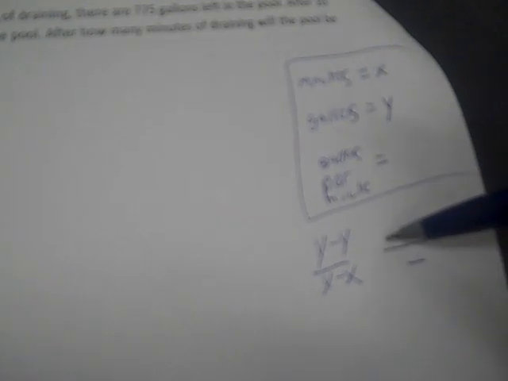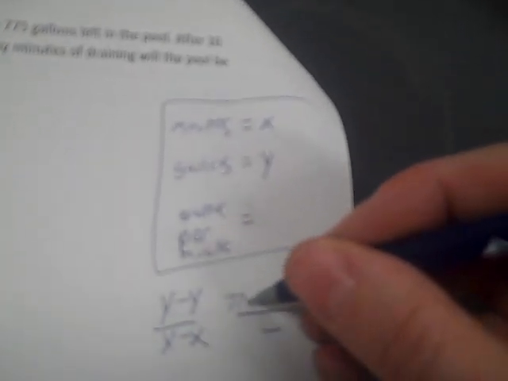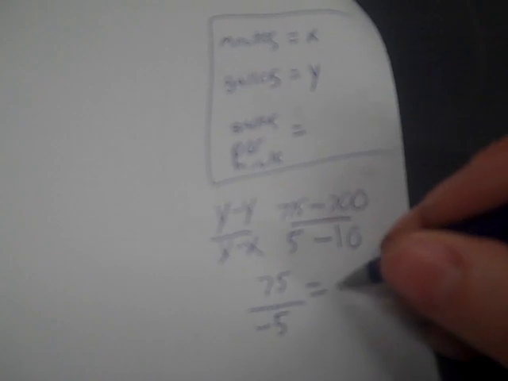Now, get the right thing on top. Here's y, it's gallons. I see 775 and 700, so I'm going to be taking 775 minus 700. Now, the minutes that go with those, I see 5 minutes for the 775 and 10 minutes for the 700. So 775 minus 700 is 75, and 5 minus 10 is negative 5. Now I divide that, and I get a negative 15.